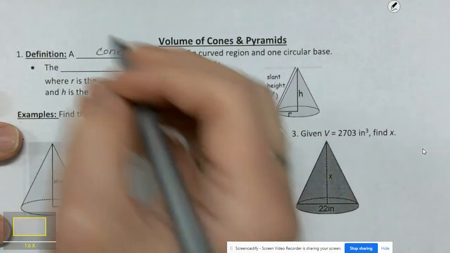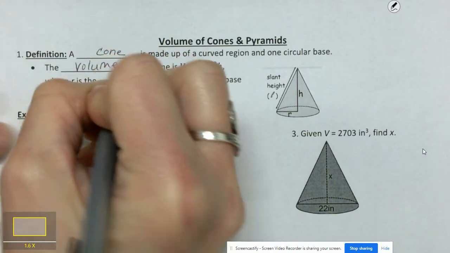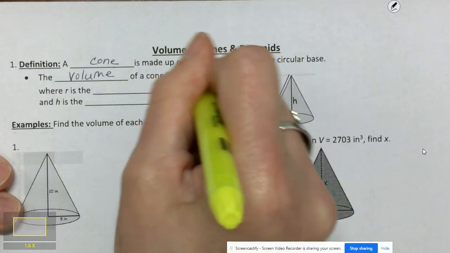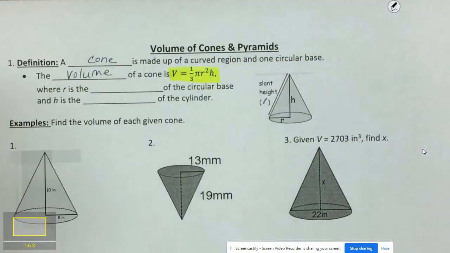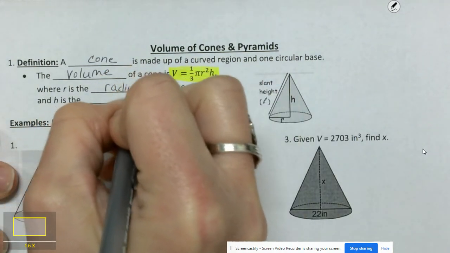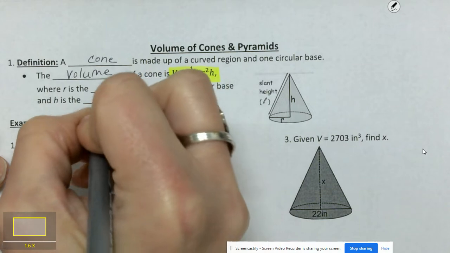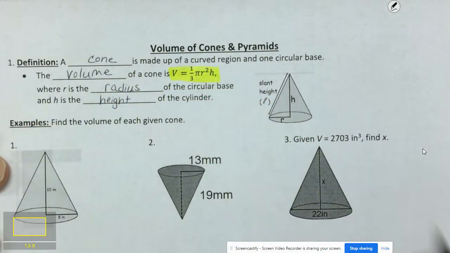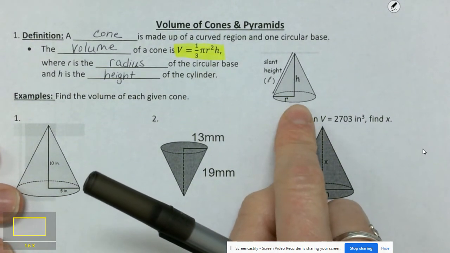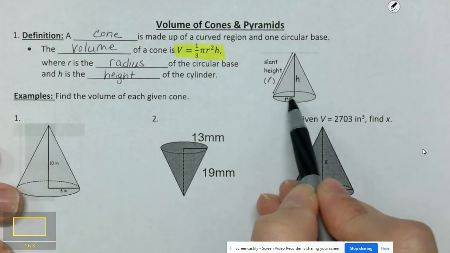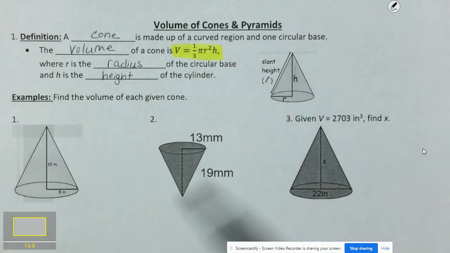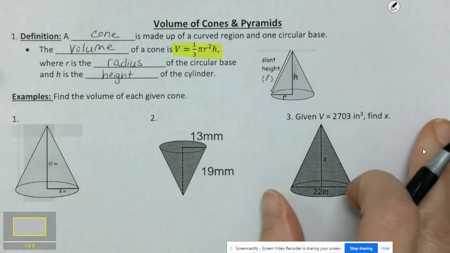So I'm going to give you the formula for the volume of a cone. So the volume of a cone is V equals 1/3 pi r squared h, where r is the radius of the circular base and h is the height of the cone. Okay, and I've given you a diagram over here for what that's going to look like. So here's your radius, here's your height, and this here is what we call the slant height, and we'll learn more about that later in a future lesson.